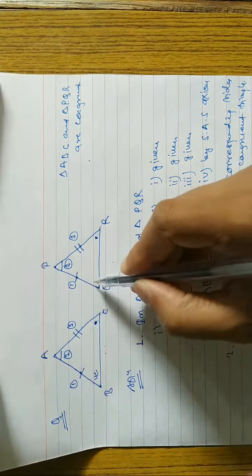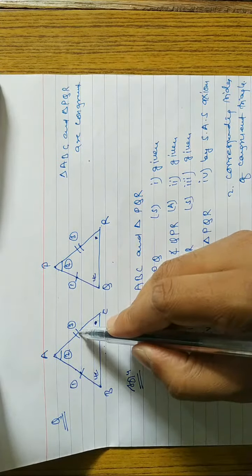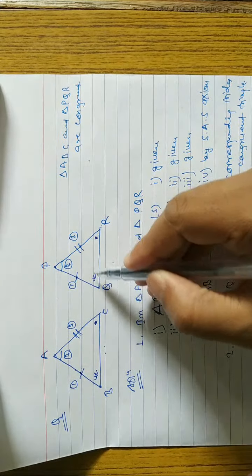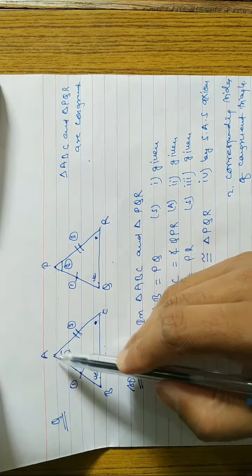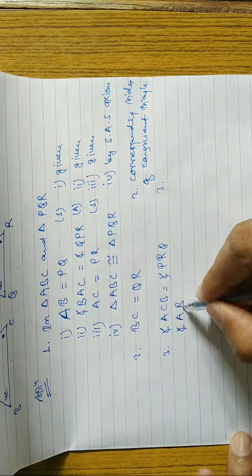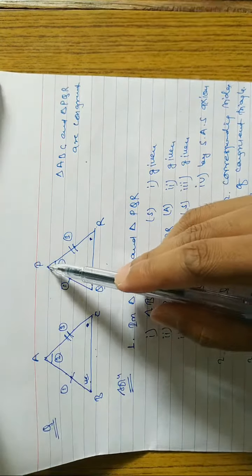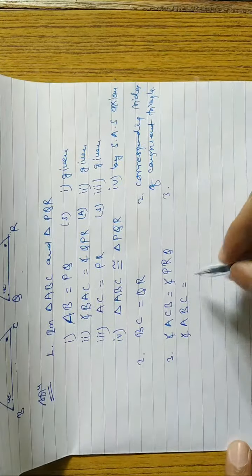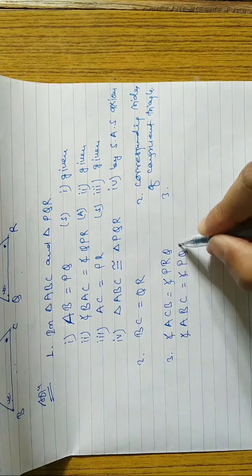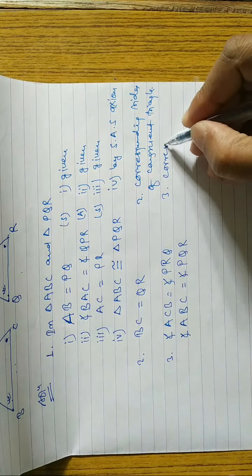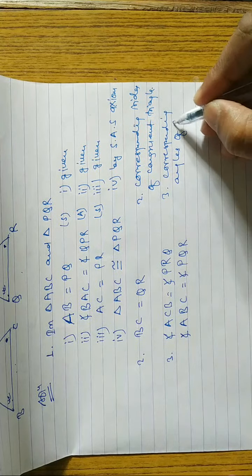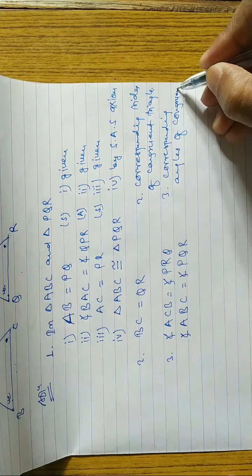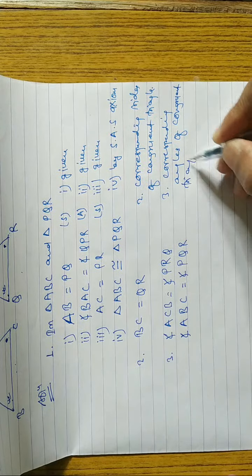Okay, next, this angle and this angle also equal. This angle in front of this double dash, in front of double dash, which angle is this? Angle Q. So angle B is equal to angle Q. So what we can write here? ABC. So we can write here angle ABC is equal to this angle PQR, and here we have to write corresponding angles of congruent triangle. Hope you understand.